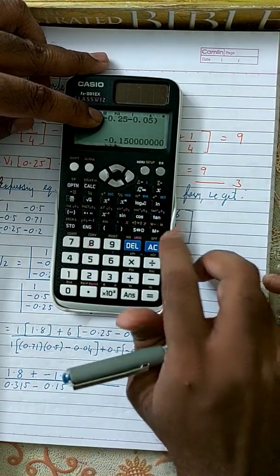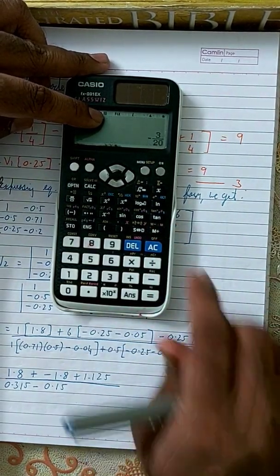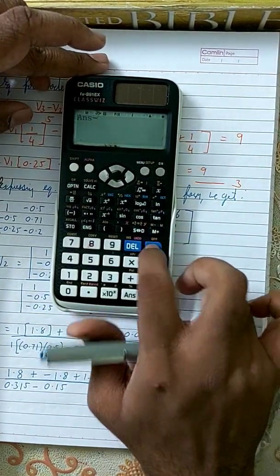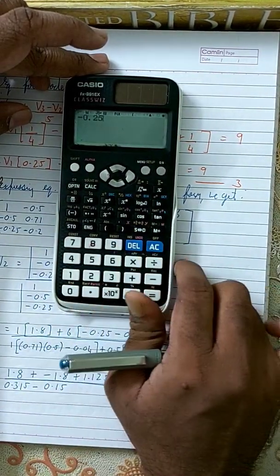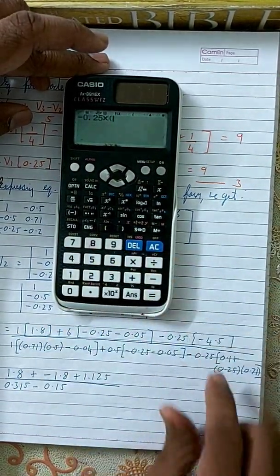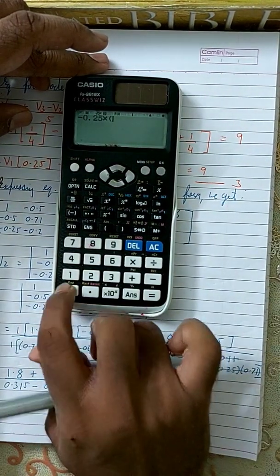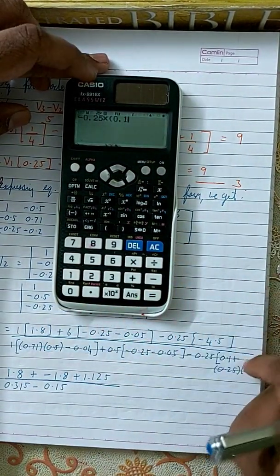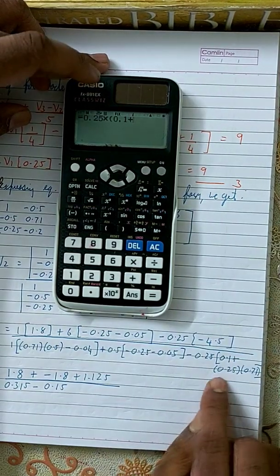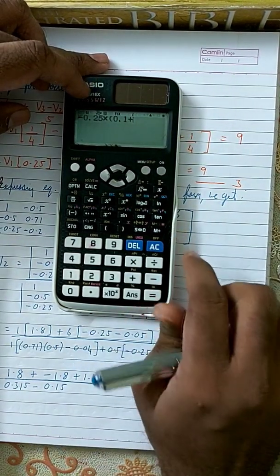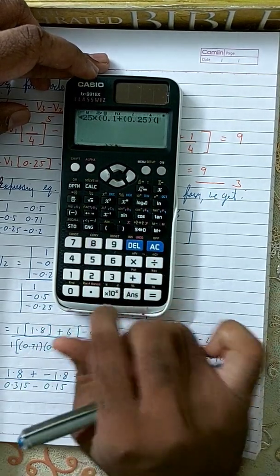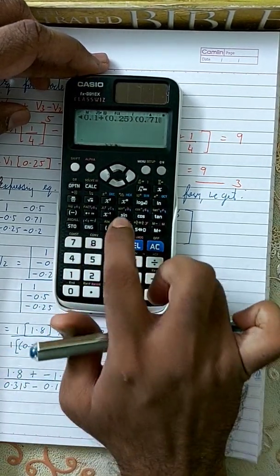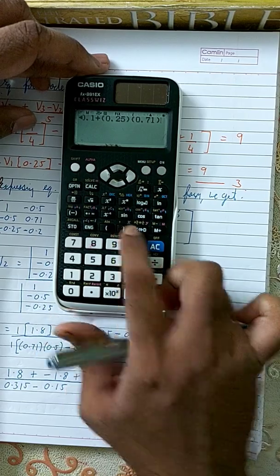Now the last term you have is minus 0.25 into bracket 0.1 plus 0.25 into 0.71.